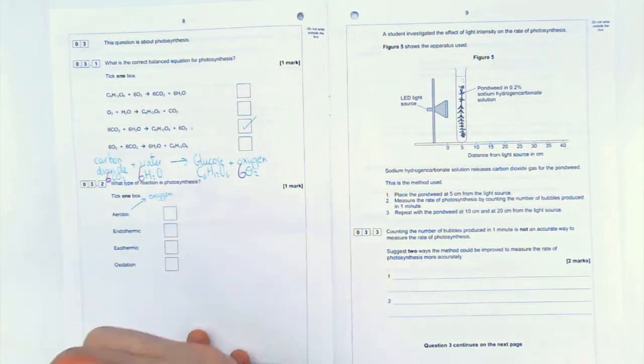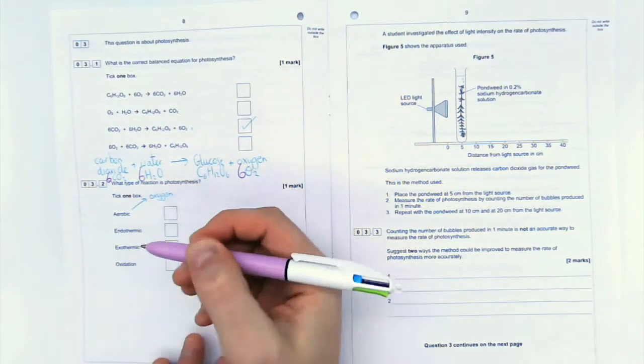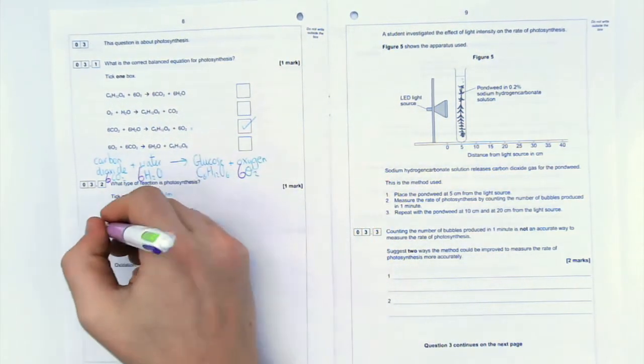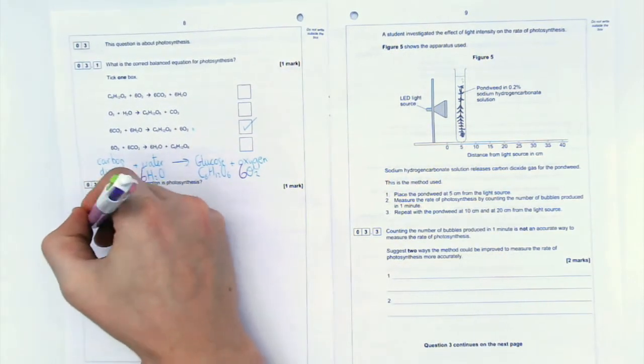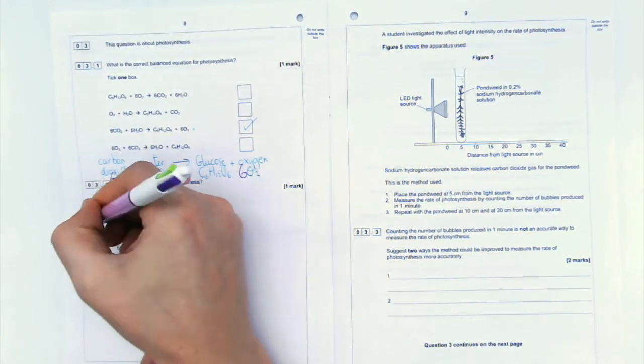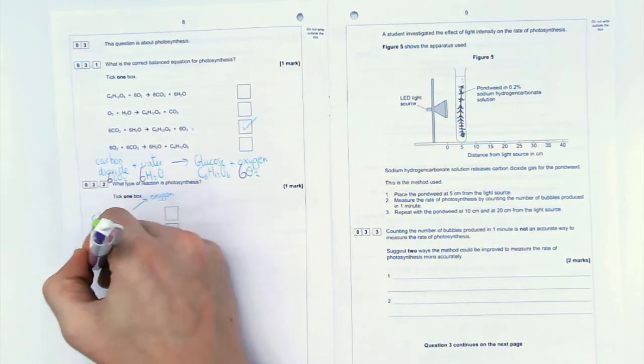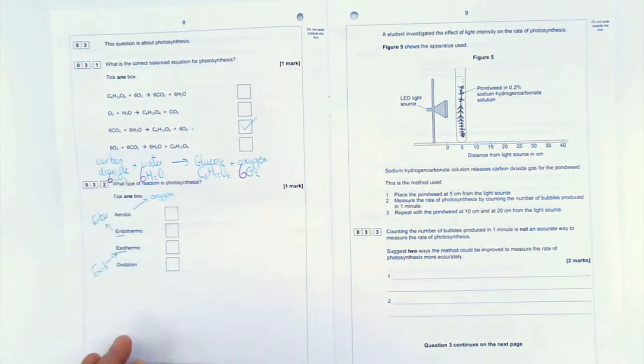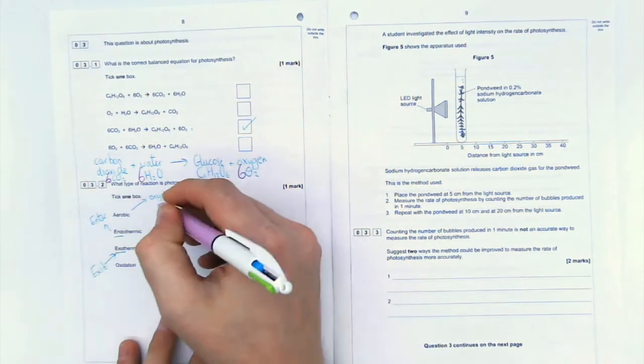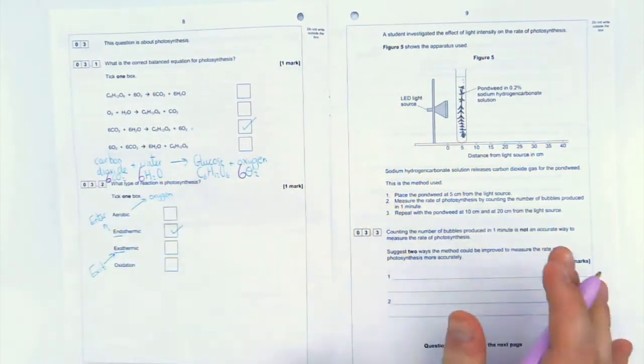Endothermic or exothermic. Now, these are all talking about energy in or energy out. Endothermic, think of the word enter, and exothermic, think of the word exit. So am I getting energy out of this, or am I putting energy in? Well, photosynthesis requires energy in the form of light. Okay, so if it's taking in energy, then that will be an entering of energy, and it will be endothermic.